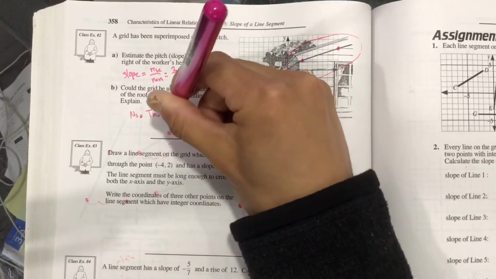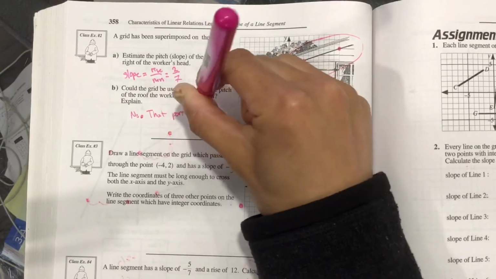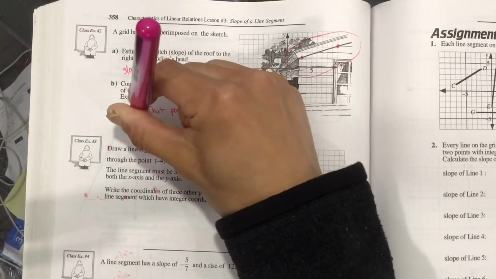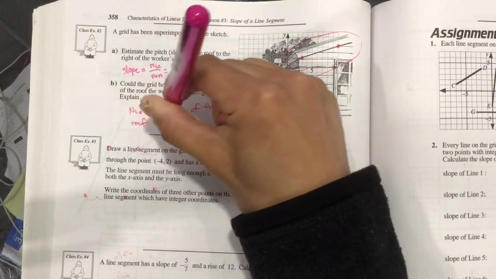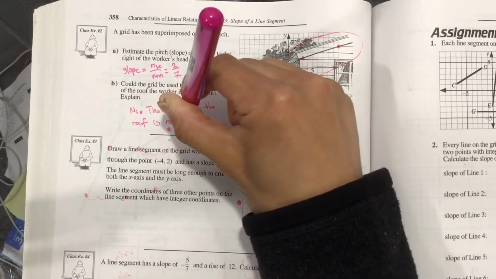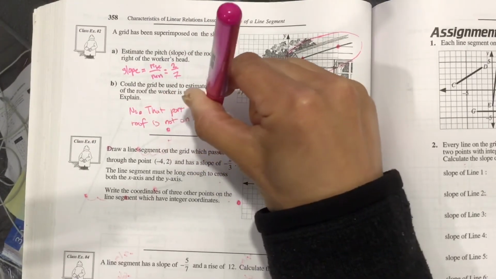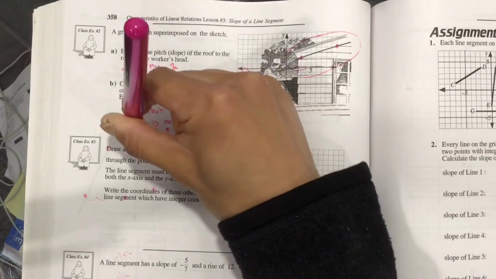I'll say that part of the roof is not on the same plane.